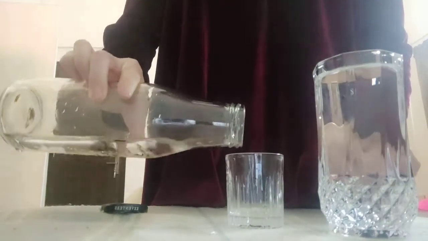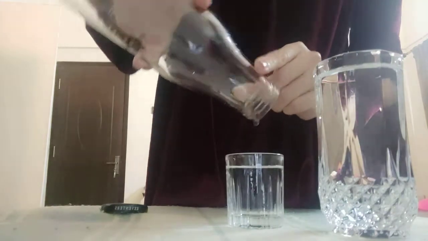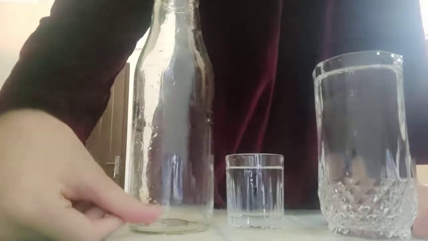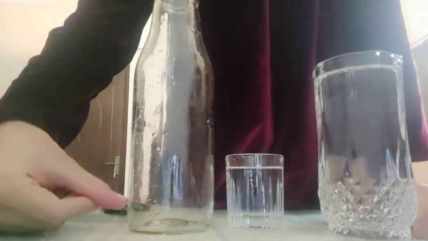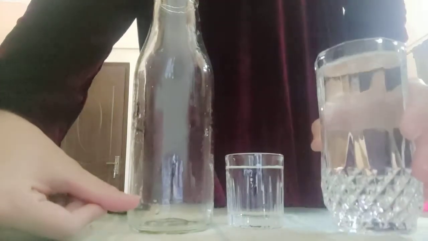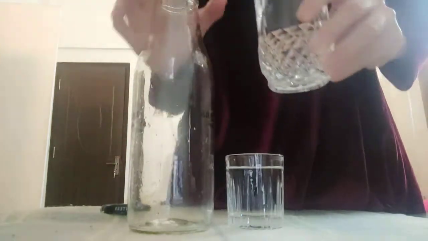So now I'm going to pour this back into the glass, okay? And I'm going to take this bigger glass. Now, do you remember when I filled this jar with water from the smaller glass, it fills up only here at the bottom. But now let me see what will happen if I pour this water from this bigger glass.